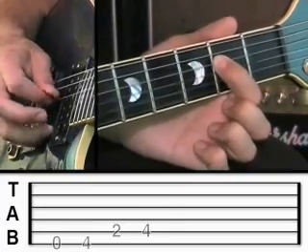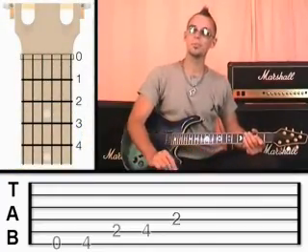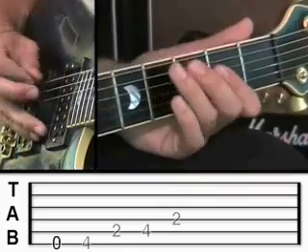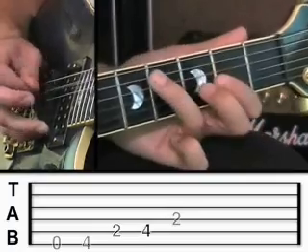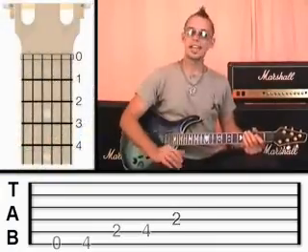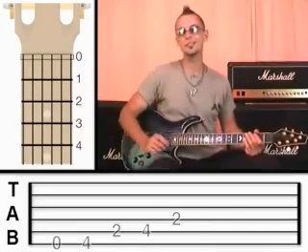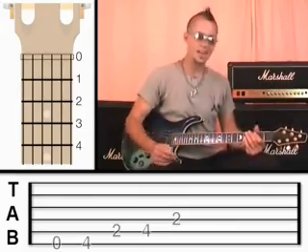Good. Okay, so you can see all those numbers at the bottom of the screen. I'll demonstrate that again now, just to make it crystal clear. Good. Now what I will say is don't worry about what fingers to use on your left hand. At this stage it's not really that important. What's more important is that we're learning to read the tab, okay? So just use any finger that's comfortable for the minute.